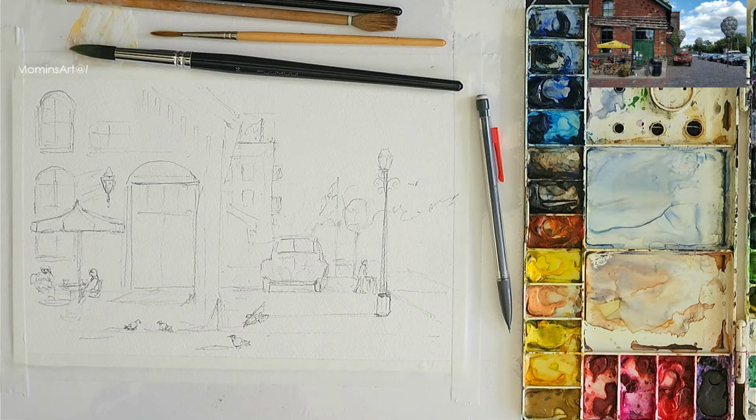Today I picked a cityscape of old town Toronto, called the Distillery District. I took the picture a long time ago, and you can see the reference photo. Let me put the reference photo on the video so you can see what we're dealing with here today. I'm going to discuss a little bit how to simplify your painting, how to create the light and all that, and then we'll start the painting.